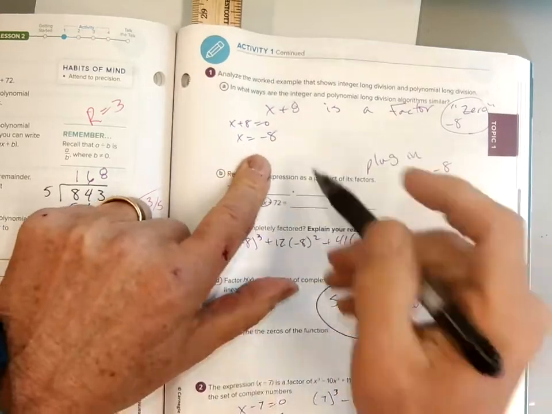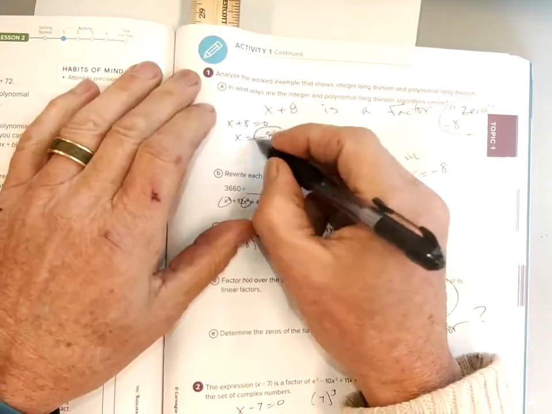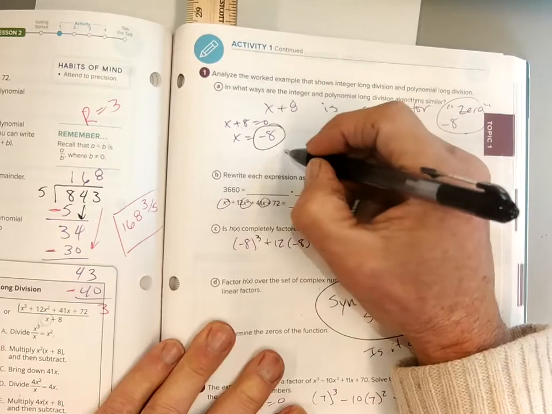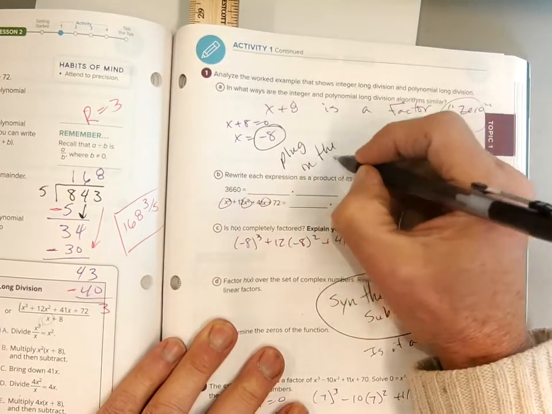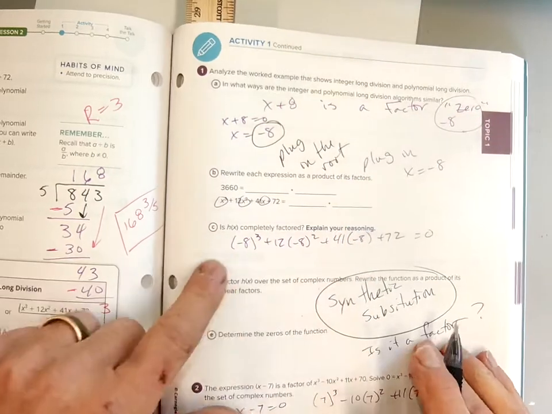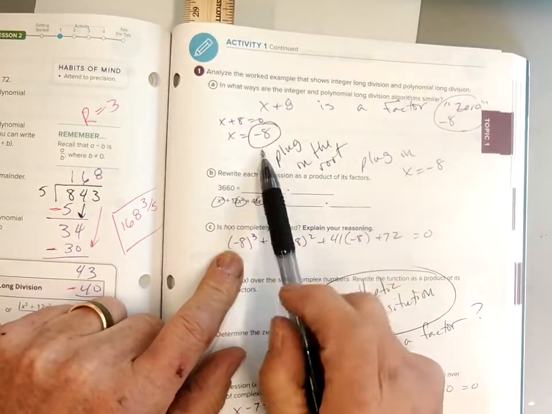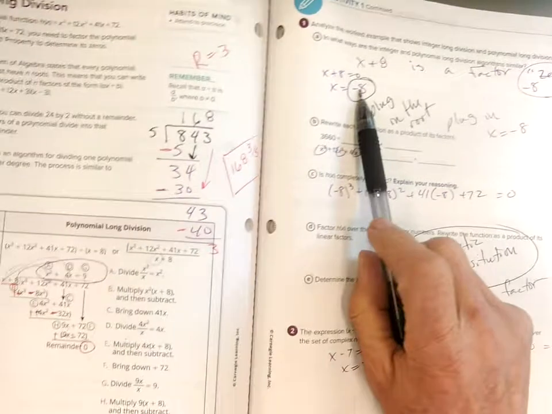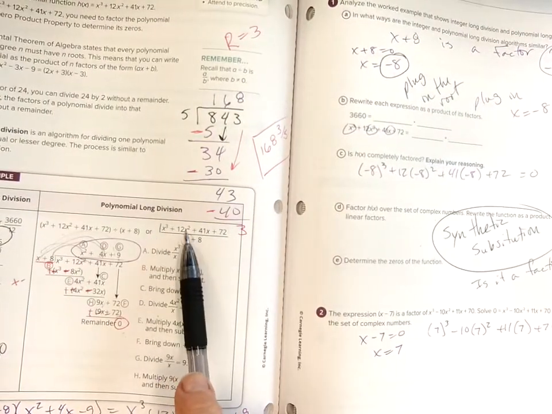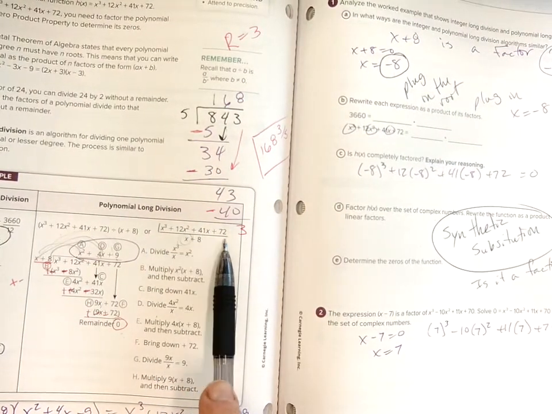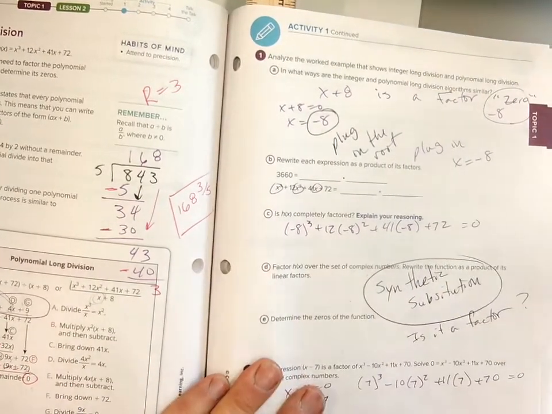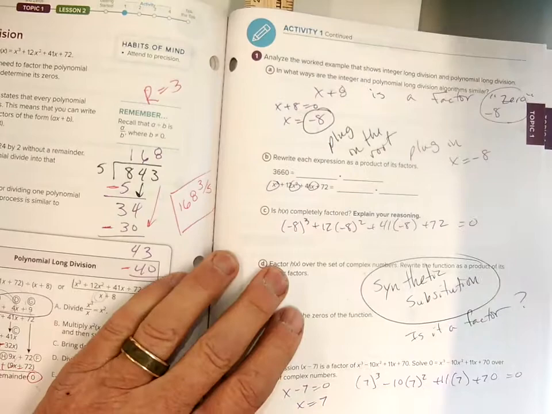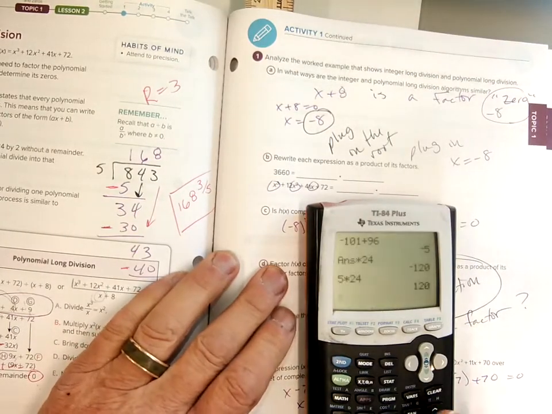You find the root: set it equal to 0 and solve for it. That's my root, and then you plug in the root. I took my negative 8 and plugged it into x cubed plus 12x squared plus 41x plus 72. You can see my work right here. When I put it in my calculator, lo and behold, I got an answer of 0. I really did do that work on my calculator.